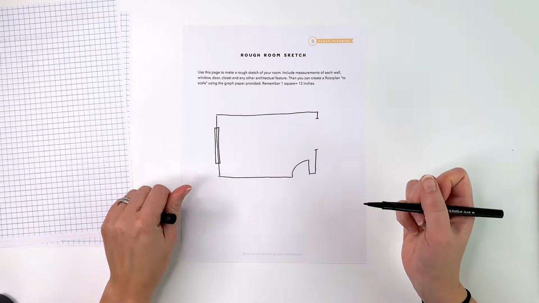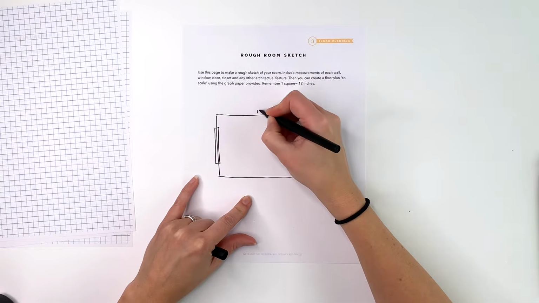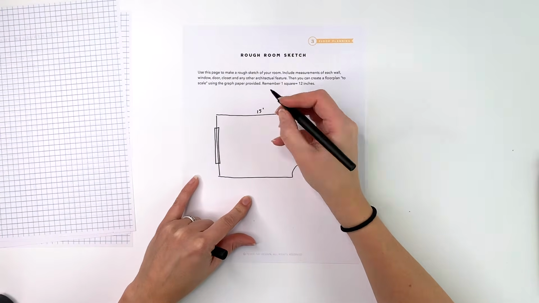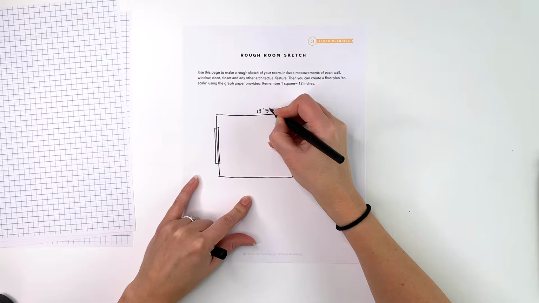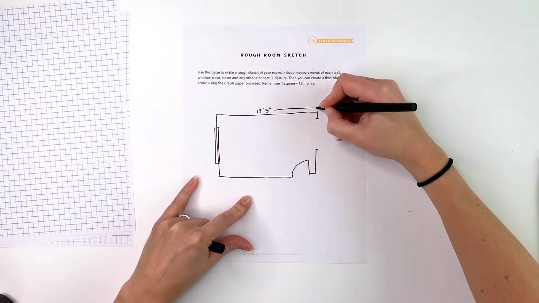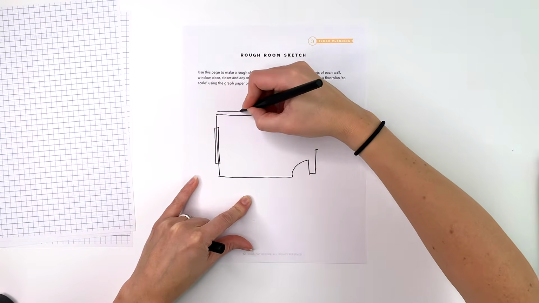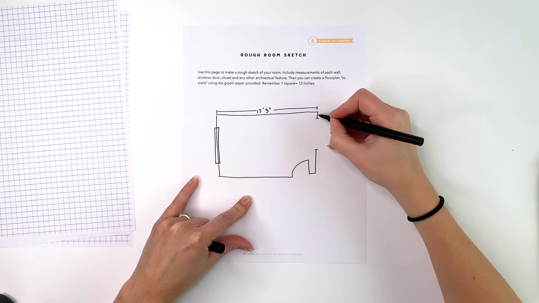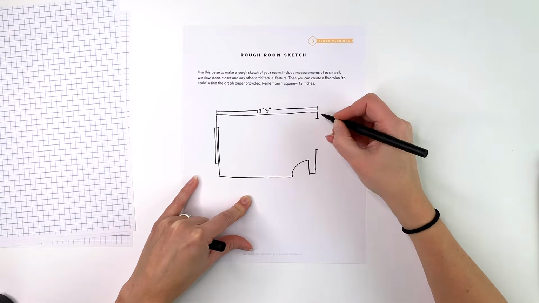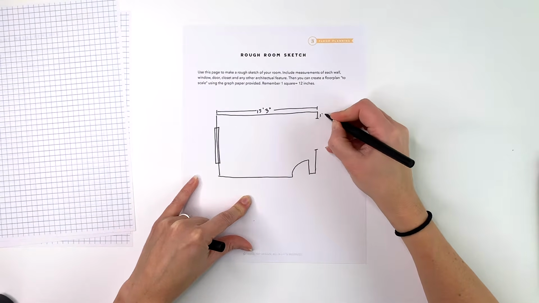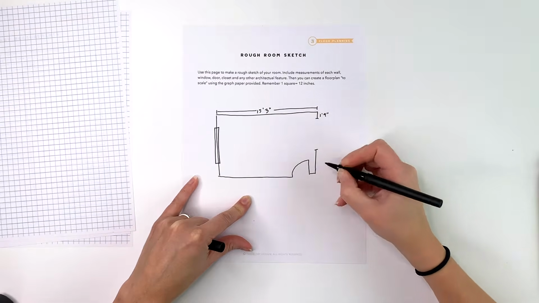I've already done the measuring for that. So this was 15 feet, 3 inches. This little area right here was 1 foot, 9 inches.